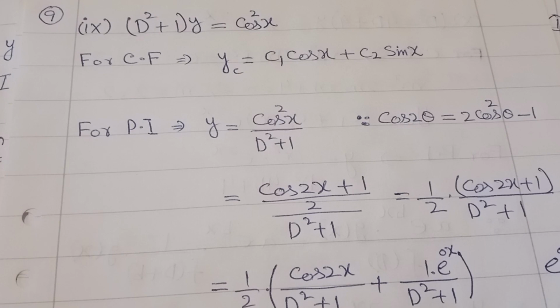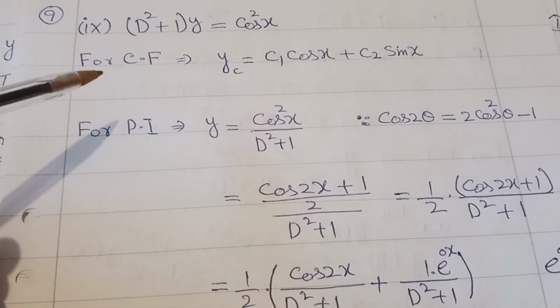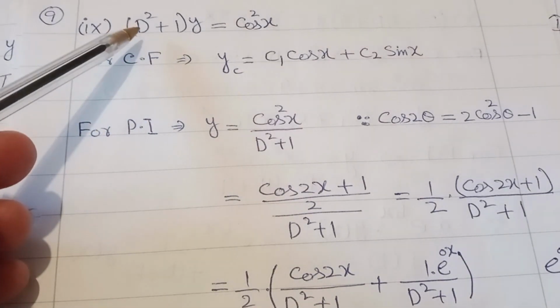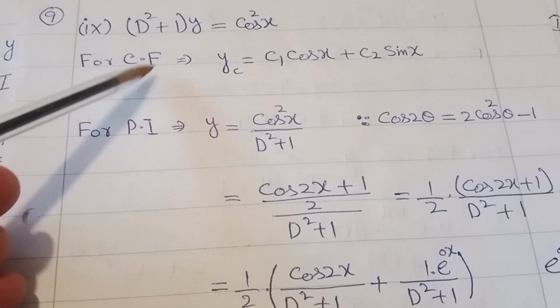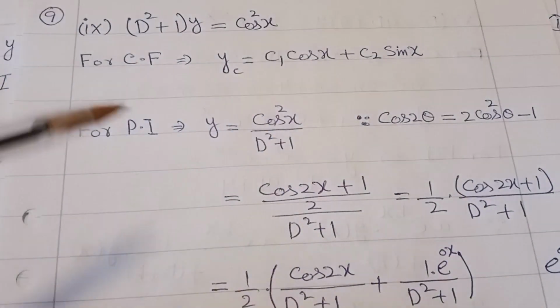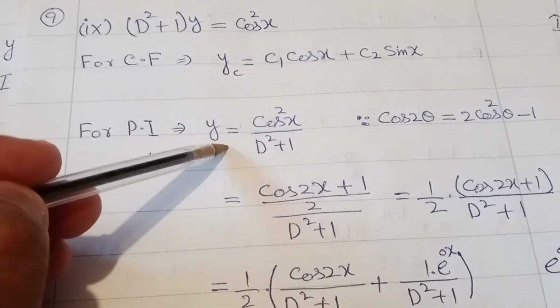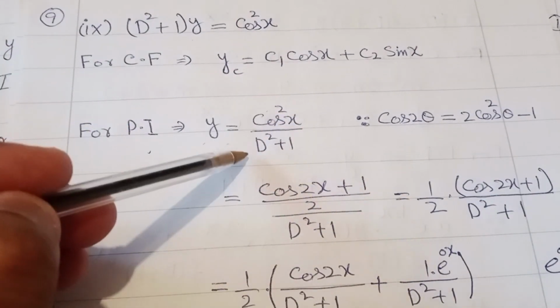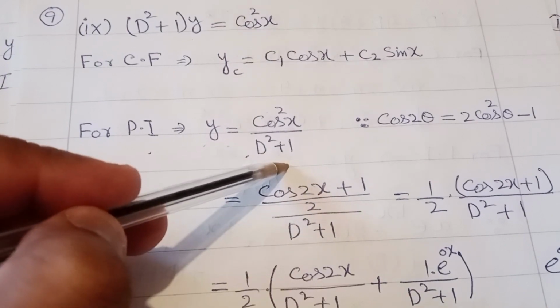And you know how to deal with the differential equation for the complementary function, and therefore I am writing here directly the solution of the complementary part, that is d square plus 1 will be m square plus 1. So the complementary function yc is equal to c1 cos x plus c2 sin x. Now for particular integral, this equation can be written as y is equal to cos square x divided by d square plus 1.